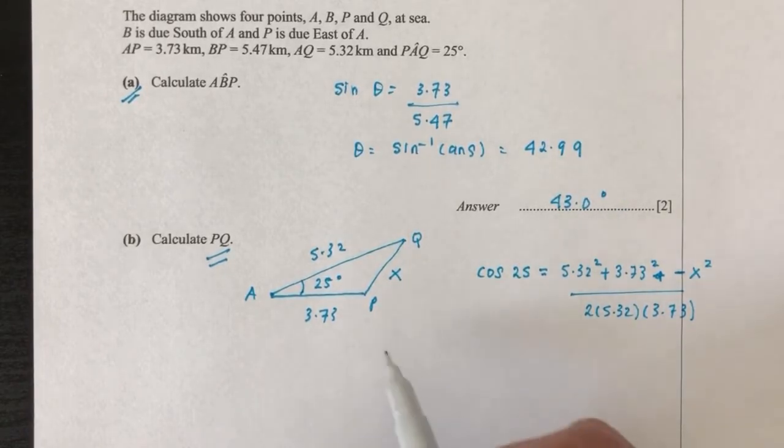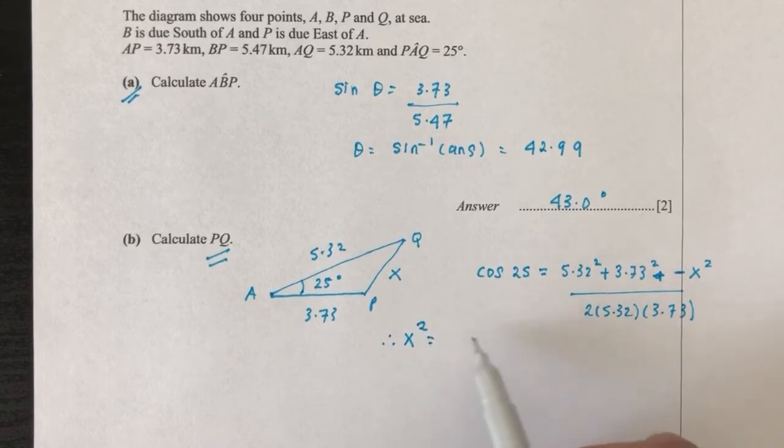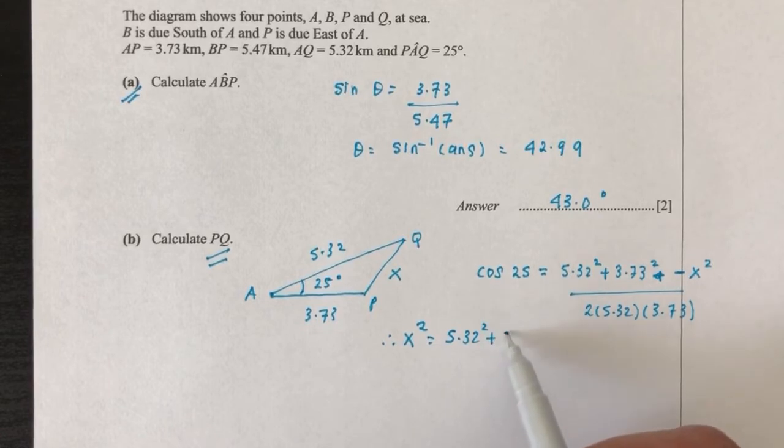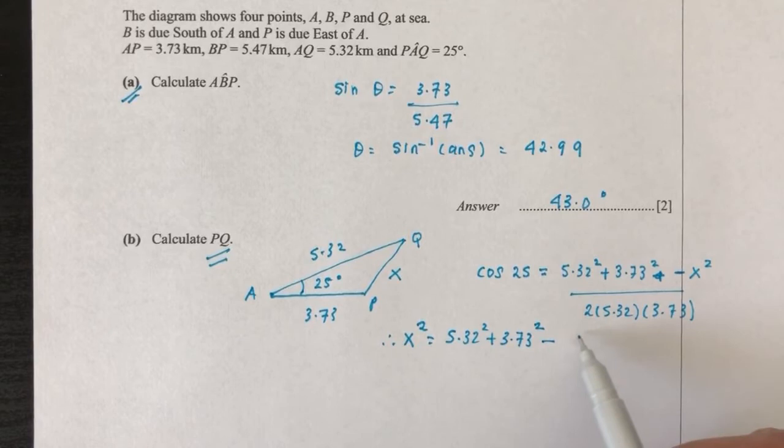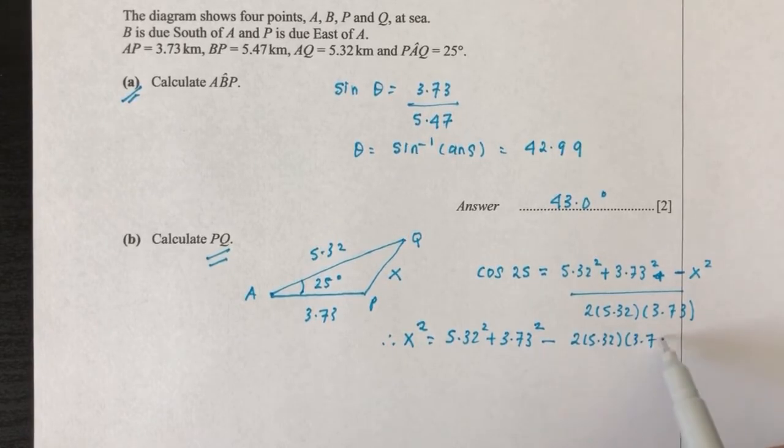So let's make x the subject of formula. So x squared equals 5.32 squared plus 3.73 squared minus 2 times 5.32 times 3.73 cos of 25.